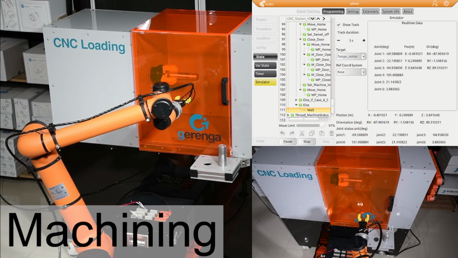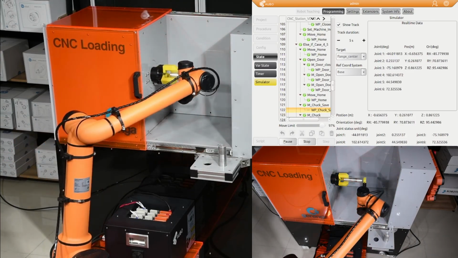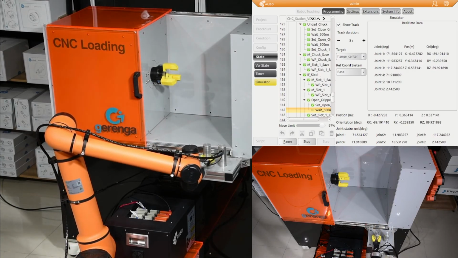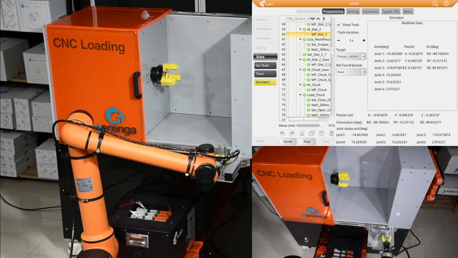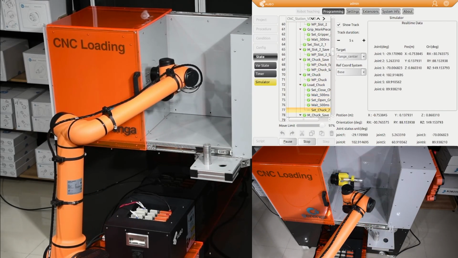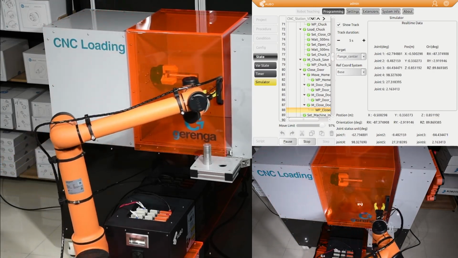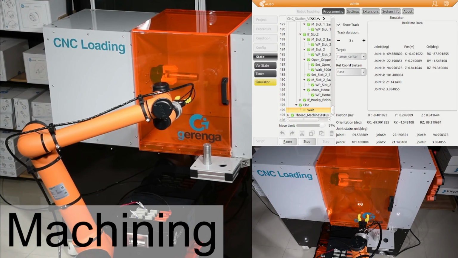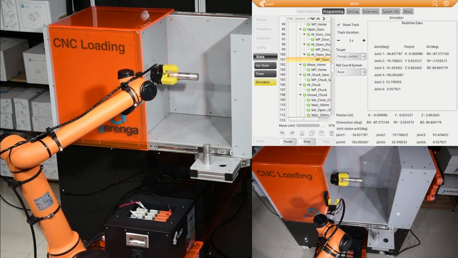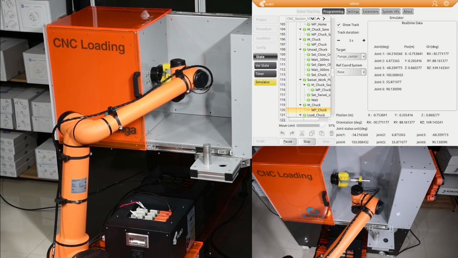What you see here right now is already an optimized program. So basically what you've seen in the programming part is the first draft, and after teaching the waypoints, you will see potentials for optimization, and we did this here already. We could reduce the cycle time from start to end of the project from 2 minutes 20 seconds to 1 minute and 35 seconds.